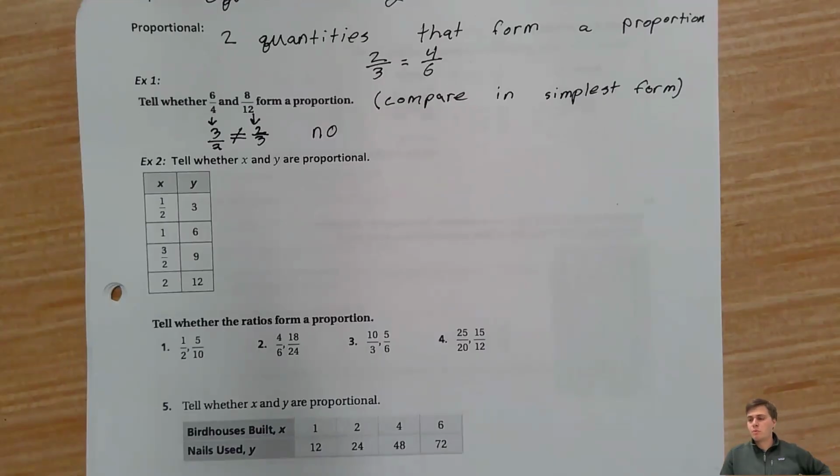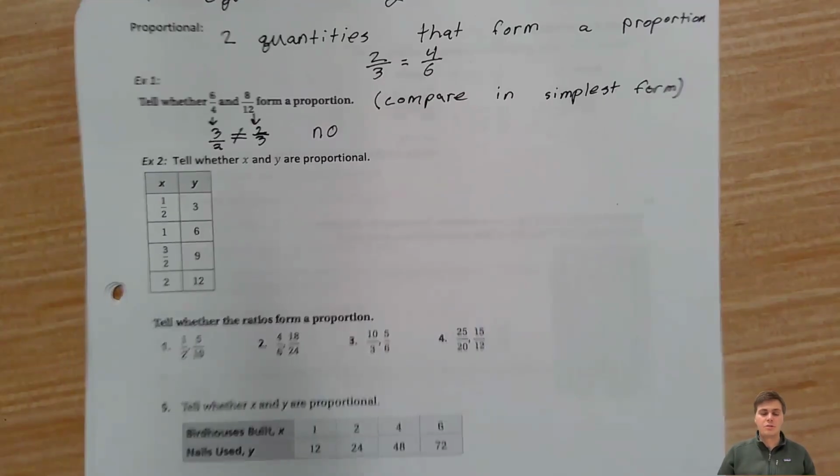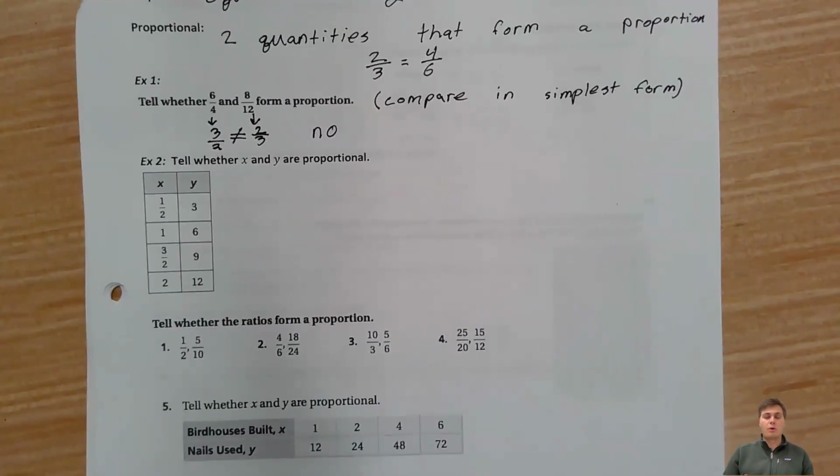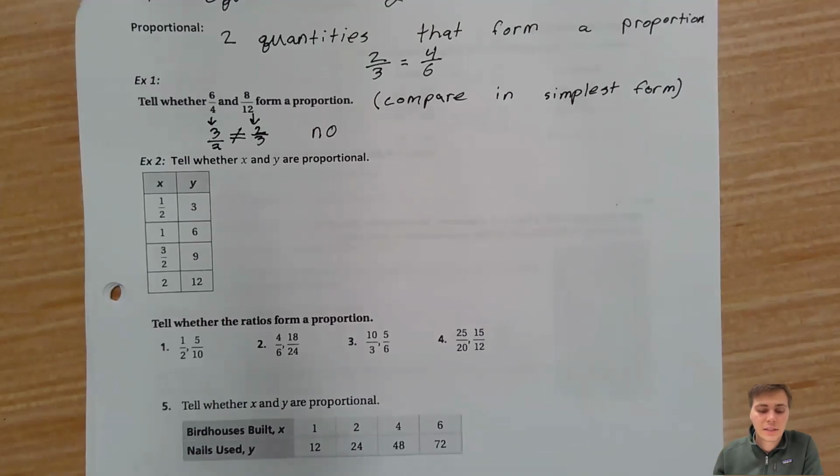Okay. Our next one here, we have a table, an XY table, all right, of inputs and outputs. And we want to know whether X and Y are proportional. So what we can do here is we can always compare X over Y, or we could do Y over X and simplify it down and see if it works or not. So let's do that.